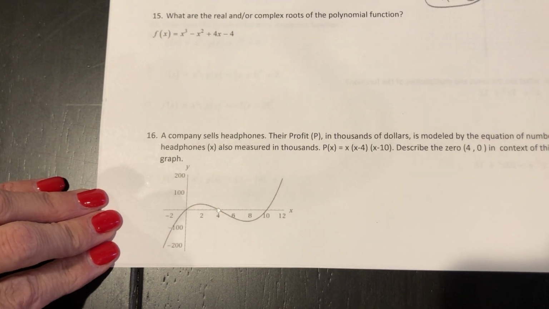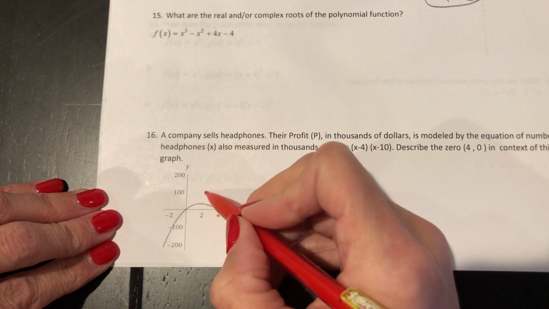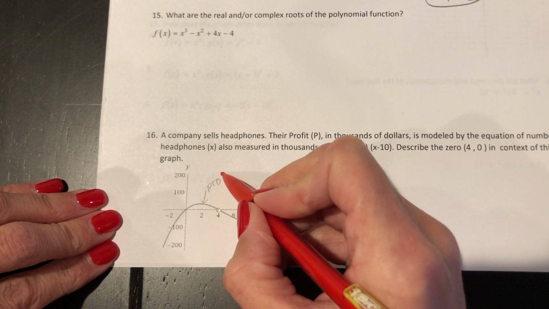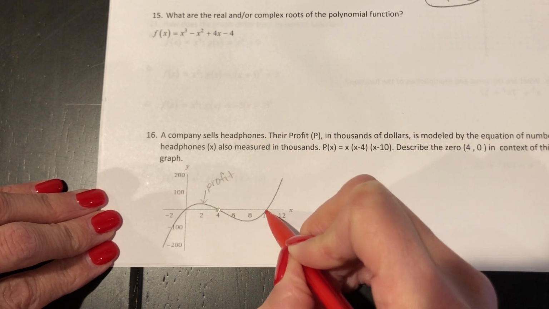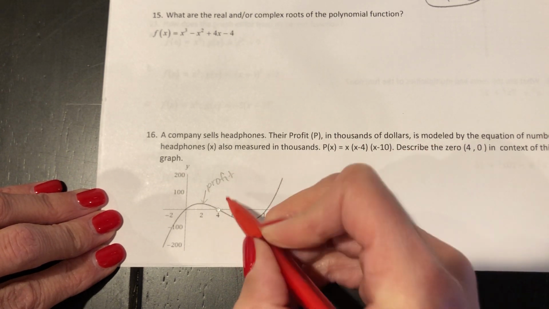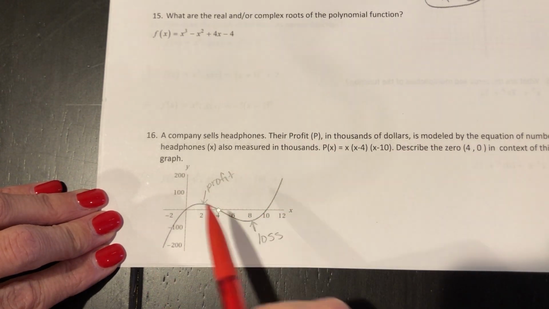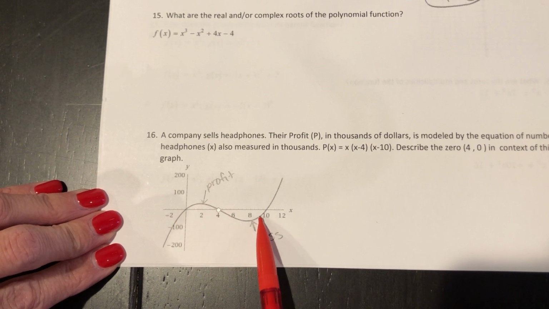So we talked about profit and loss. Any positive interval would be profit, and any negative interval or any interval below the x-axis would be loss. But what does this 4 mean? Well, the 4 is a turning point from profit to loss.